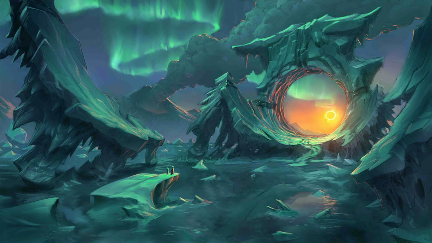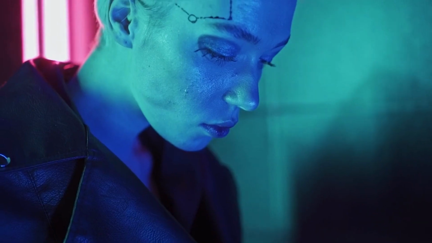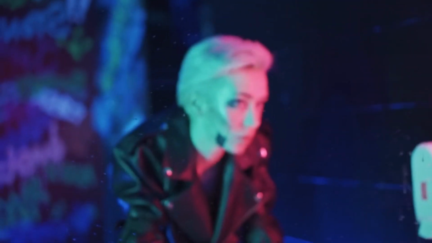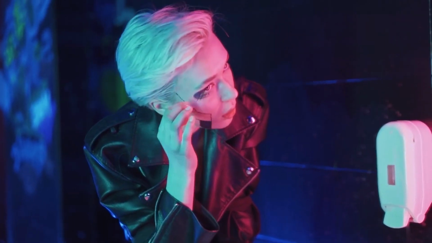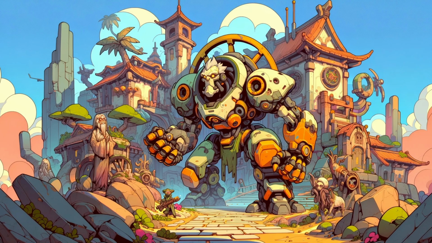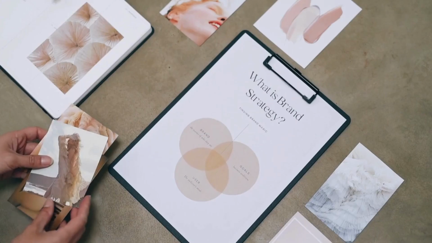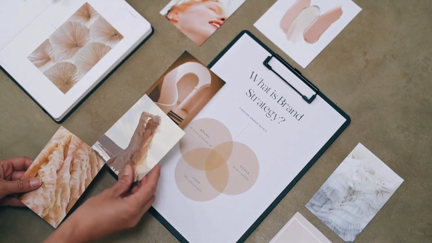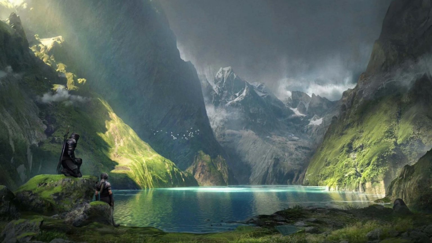Now, let's talk about concept art. If you've ever seen behind-the-scenes footage of video games or movies, you've probably seen concept art. This style is all about creating the visual foundation for a project, whether it's for environments, characters, or props. It's often detailed, dramatic, and designed to explore different ideas before settling on the final design. Concept art is super fun because it lets your imagination run wild.